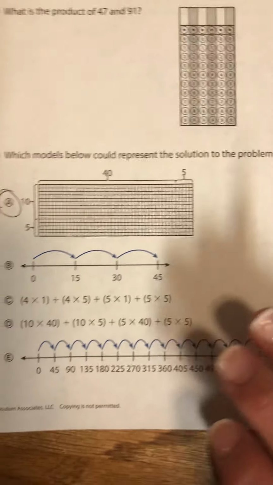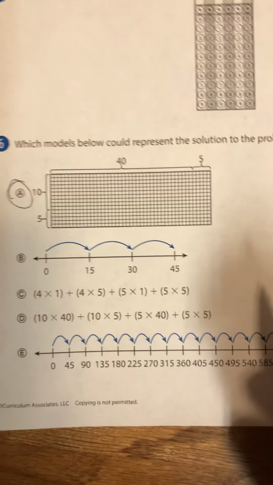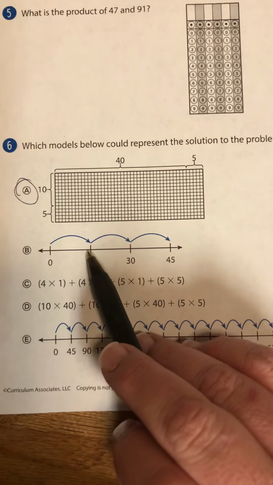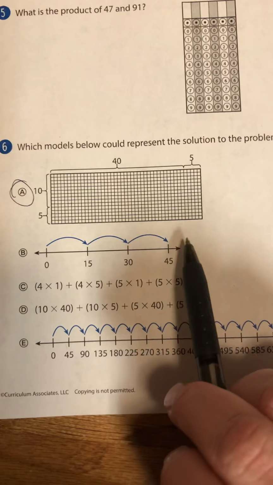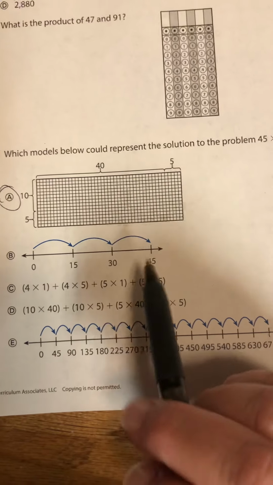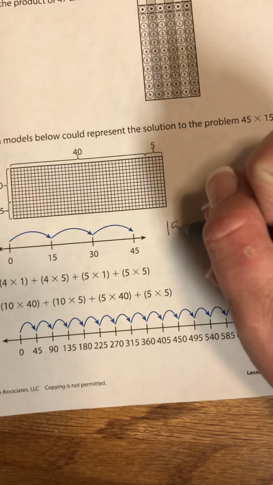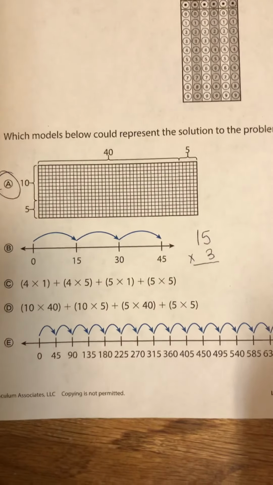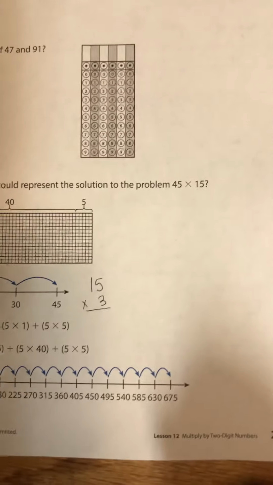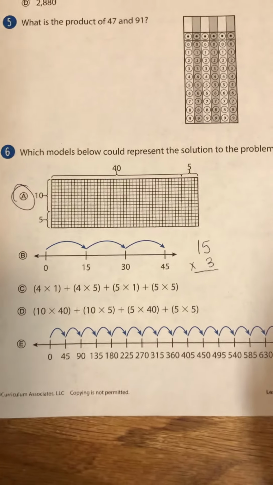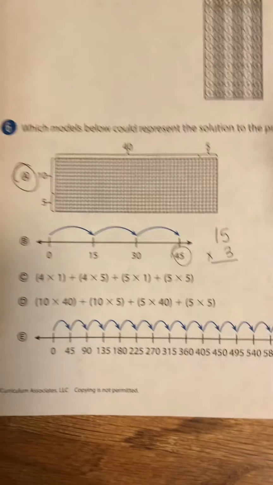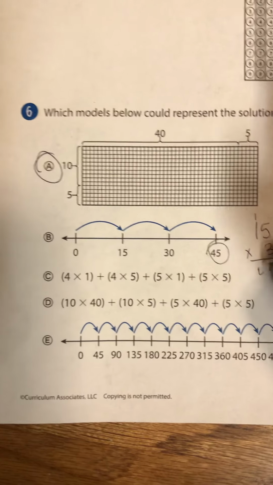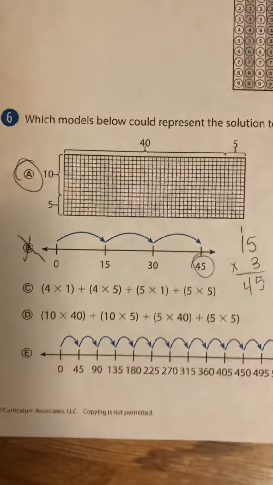Now B is a number line. Now let's think, what is going on this number line? We're taking a jump of 15, another 15 jump, and another 15 jump. That would only work if our problem was 15 times 3, because that's 3 jumps. That's not our problem. Our problem is 45 times 15. They're trying to trick us by getting to 45 because that would be the answer. That's not what we're doing. So we do not want to select that choice.